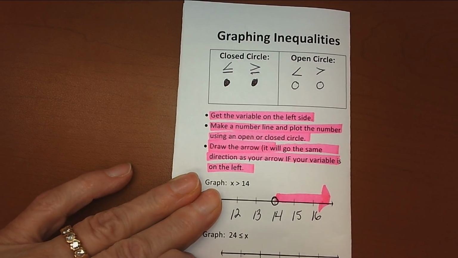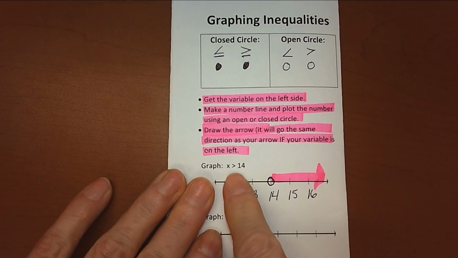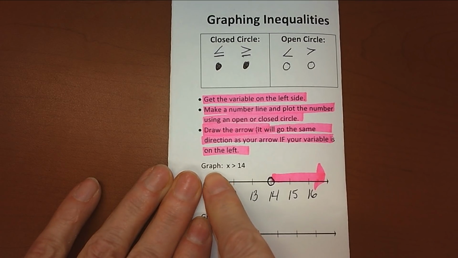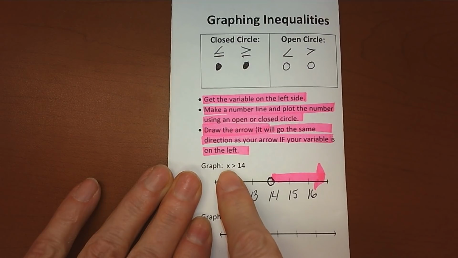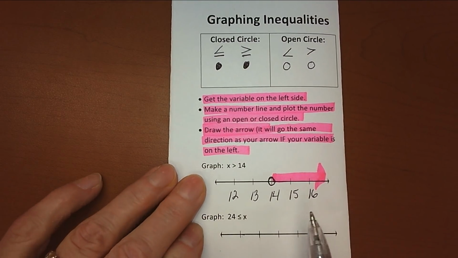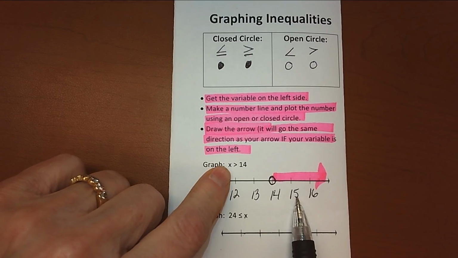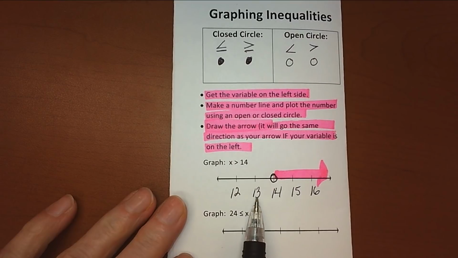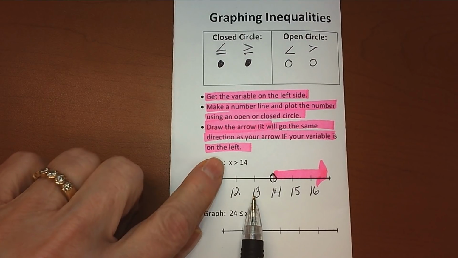Again, notice that the line goes the same way that the inequality points as long as we have the variable on the left side. If we don't have the variable on the left side, it would be reverse. So let's see if this works. Is 15 greater than 14? It is. Is 16 greater than 14? It is. Now if we'd gone the other way, is 13 greater than 14? Not at all, right?